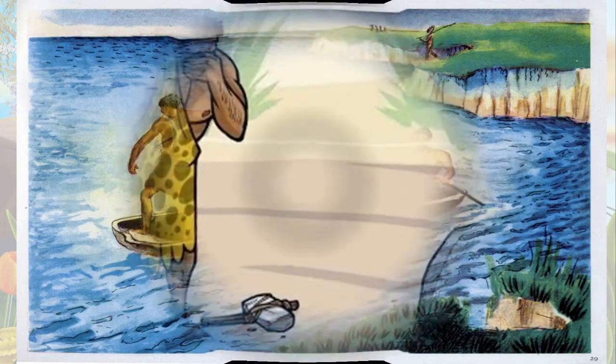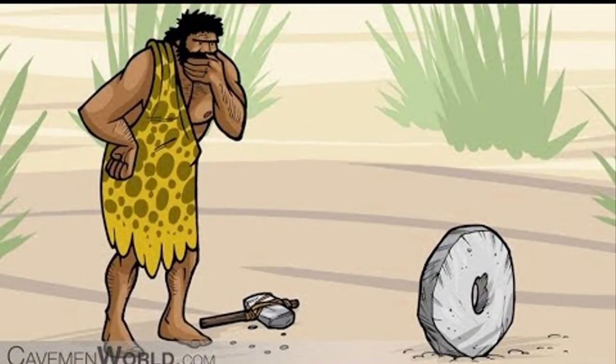See the progress? Yes, here he observed the logs and the round stones rolling down from the mountain. On that, he got the idea of the wheel. So he invented the wheel.